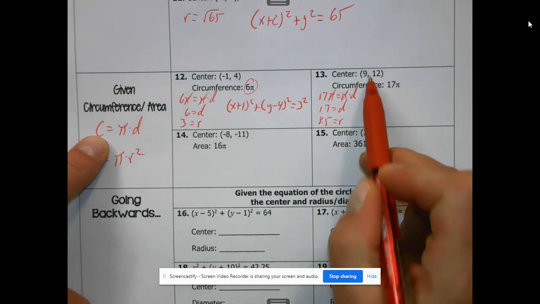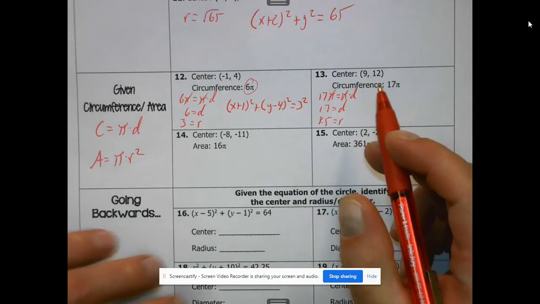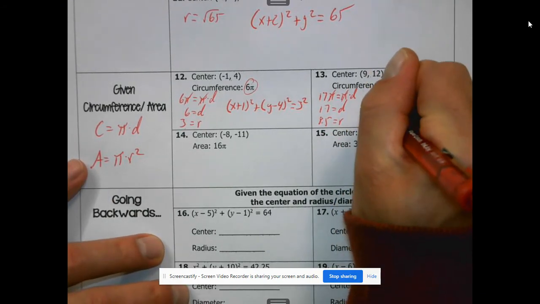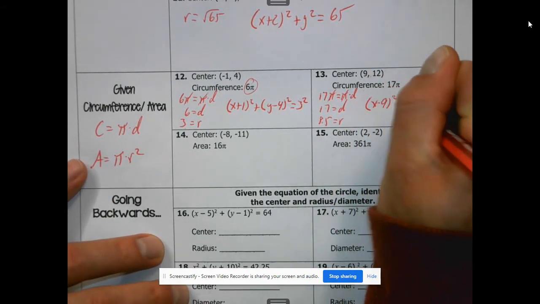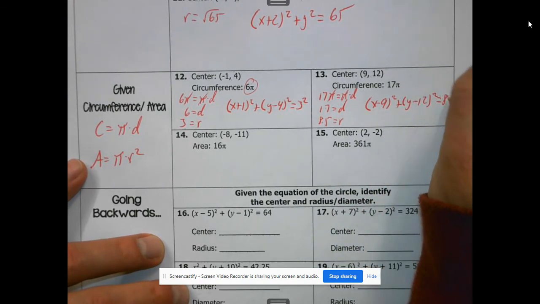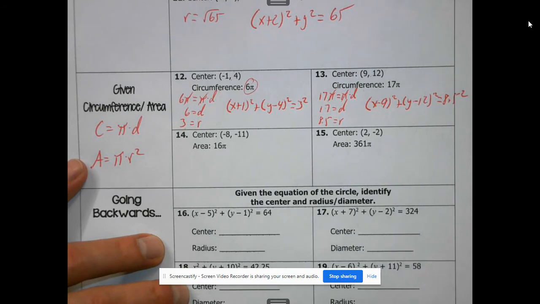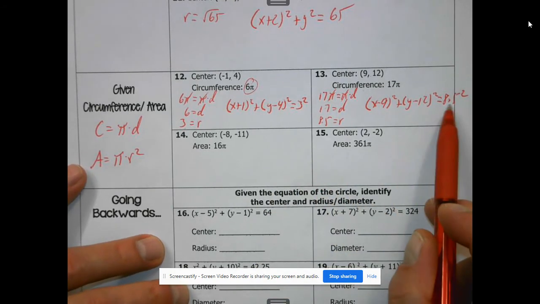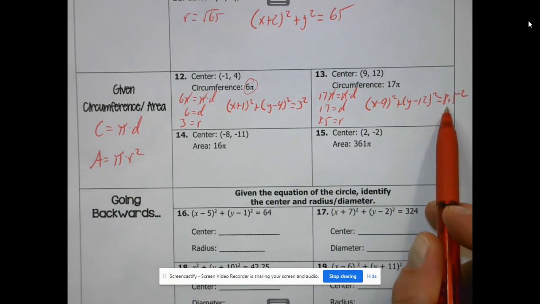You have center, you have radius, plug it into the equation. X minus 9 squared plus y minus 12 squared is 8.5 squared. That comes out to be 72.25 if you simplify it, but for me, that's fine.